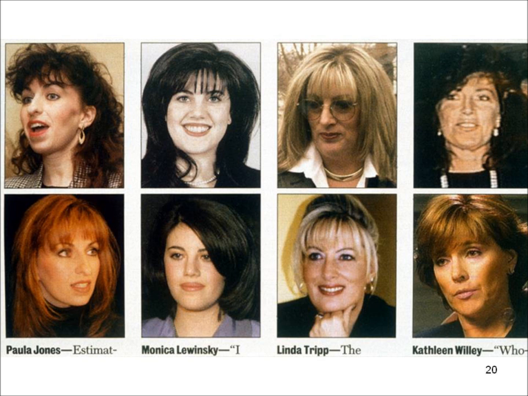Whether true or not, former President Bill Clinton had his share of negative publicity involving whispered clandestine entanglements with women. Pictured here are the JND of the Clinton women.